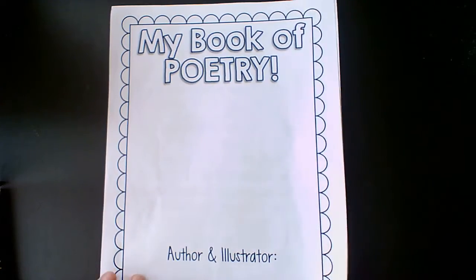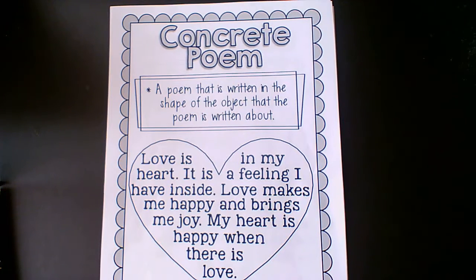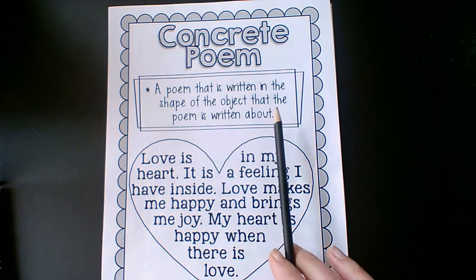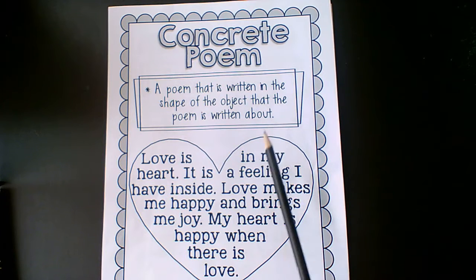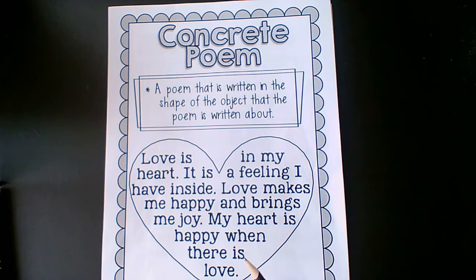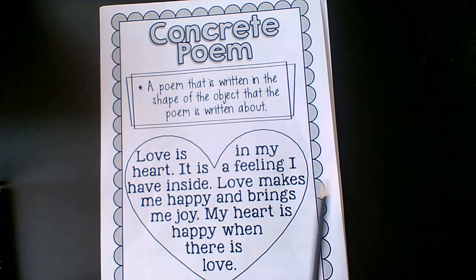Okay, let's get started. We're going to flip to this page that explains what a concrete poem is. As I said before, these are also sometimes known as shape poems: a poem that is written in the shape of the object that the poem is written about. Here's an example of someone who has written a poem about love, and they've done it inside the shape of a heart.